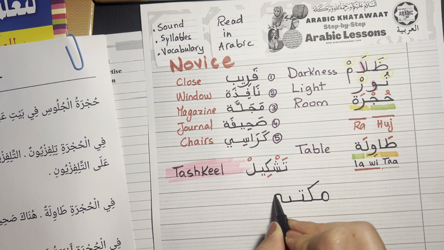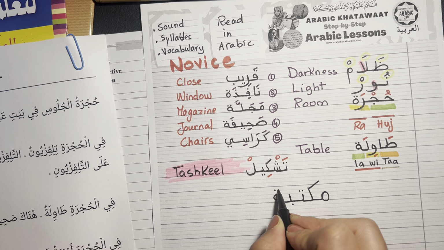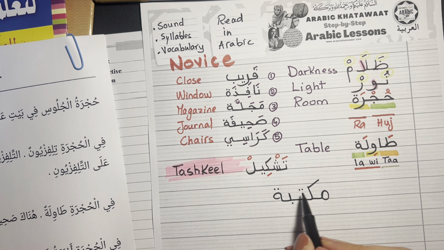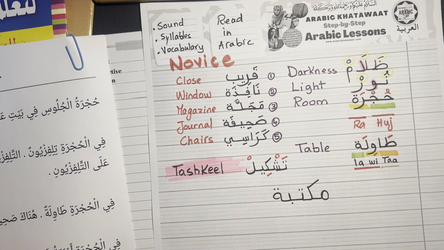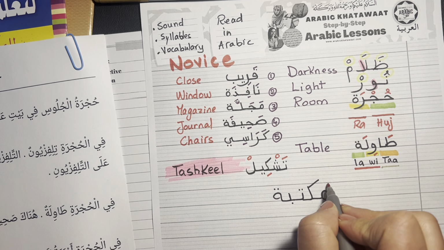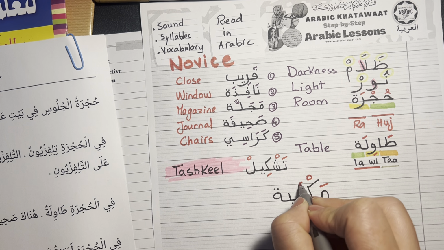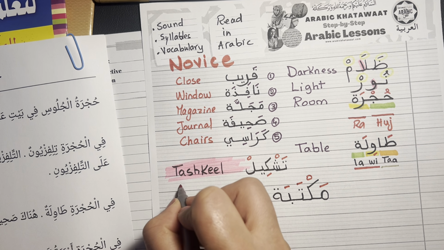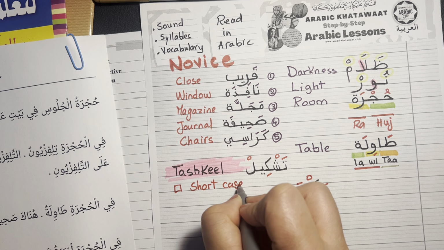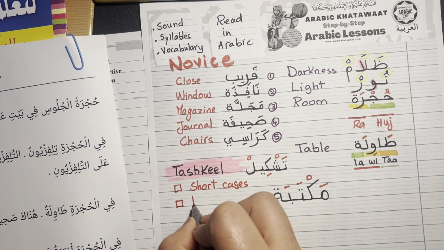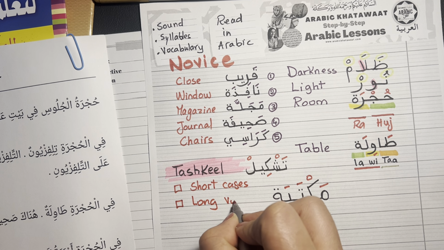Maktaba. Like we learned before, when you are writing in Arabic, make sure you level your writing to a point where you're able to see the size of each letter. So I'm going maktaba. Tashkil gives me short cases. It gives me long vowels.